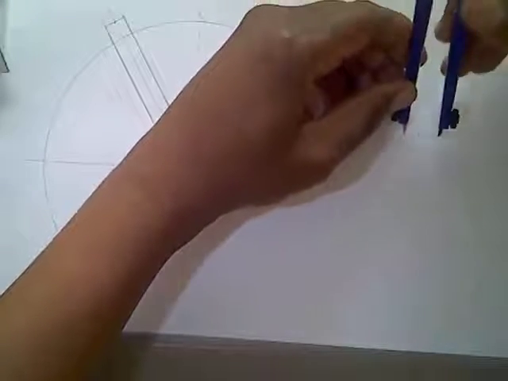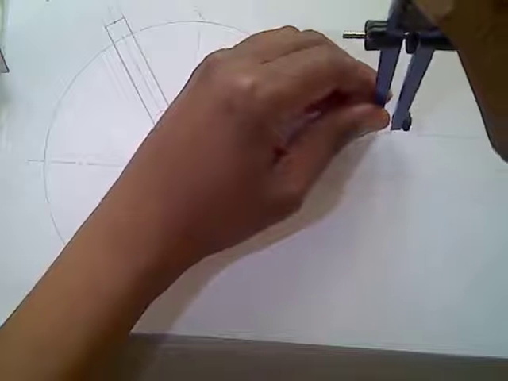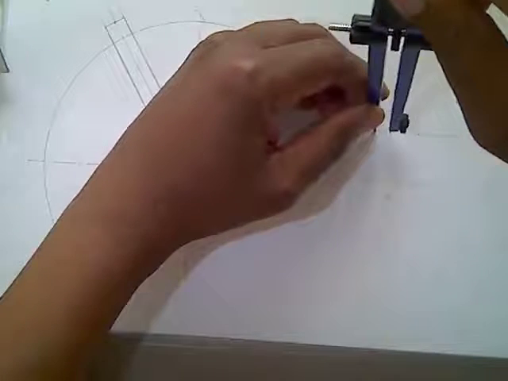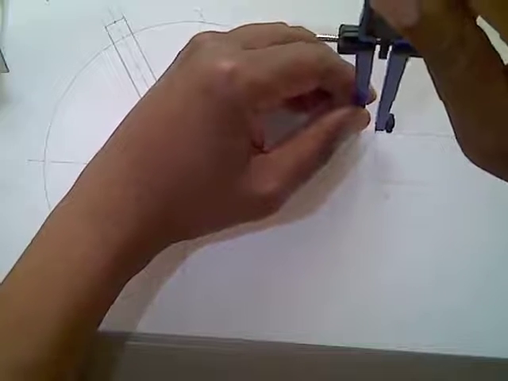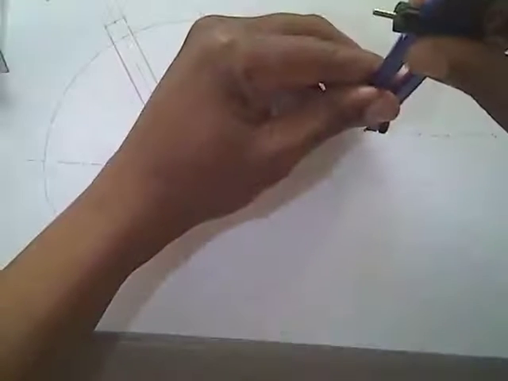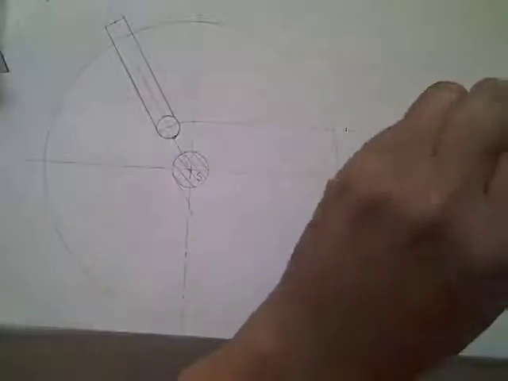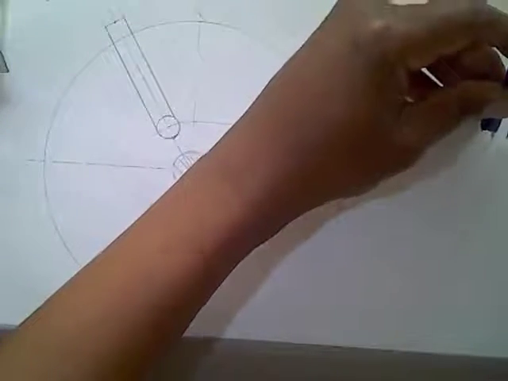So we have this 8 millimeters. And then I'm transferring that side. 1, 2, 3. Let's check now. 1, 2, 3, 4, 5, 6, 7, 8, 9, 10, 11, and 12 there.